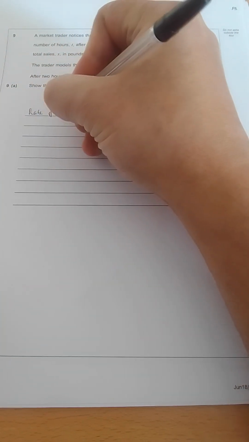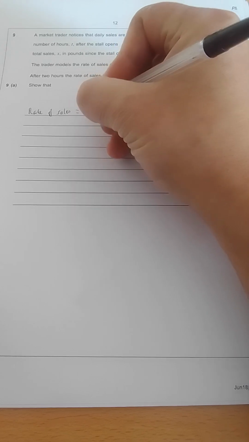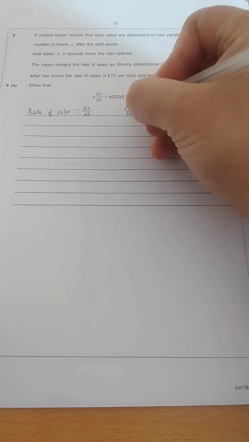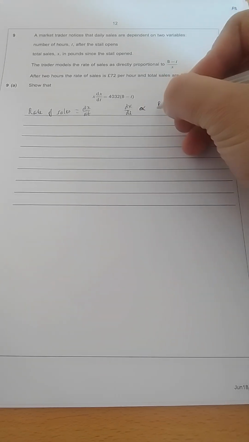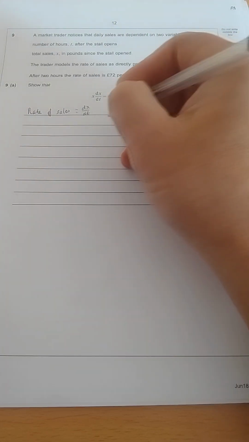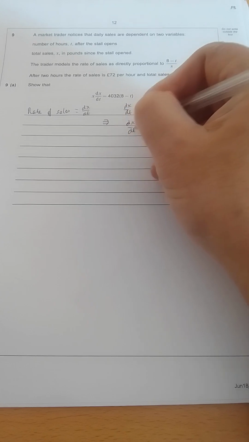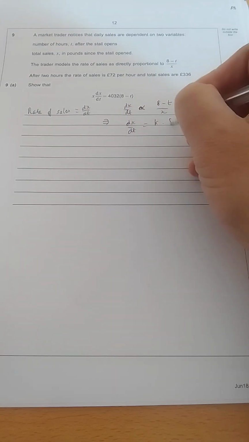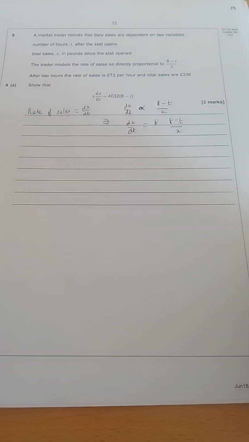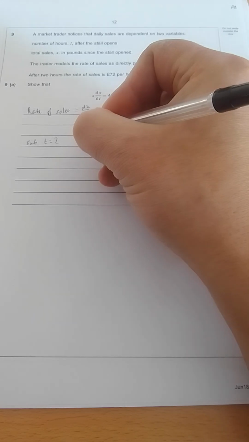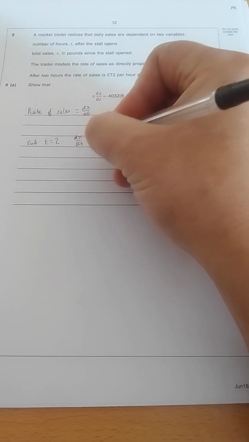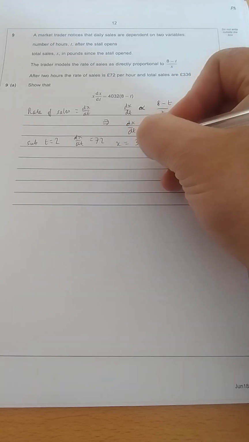Okay, so the rate of sales is dx/dt, and we can see that dx/dt is proportional to (8 minus T) divided by X. So we can change this to dx/dt is equal to K times (8 minus T) over X. Now we have some values that we can substitute in the equation. So we can sub T equals 2, dx/dt is equal to 72, and X is equal to 336.